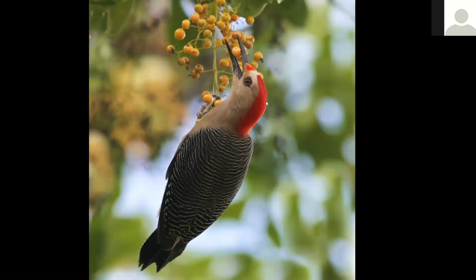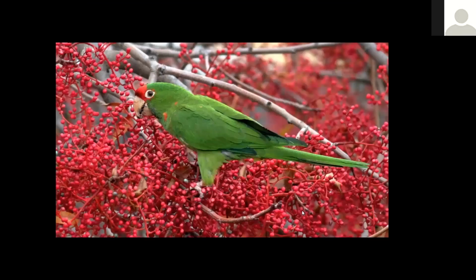This is the Yucatan woodpecker, not Yucatan. This is the Yucatan form of the golden-fronted woodpecker. The Yucatan woodpecker is a different species. I like this photograph because you can see a different behavior here. They're going for fruit, and they're actually using their toes to grab on a twig, which is very different from what you see in typical woodpeckers.